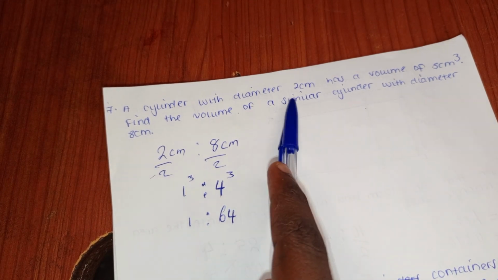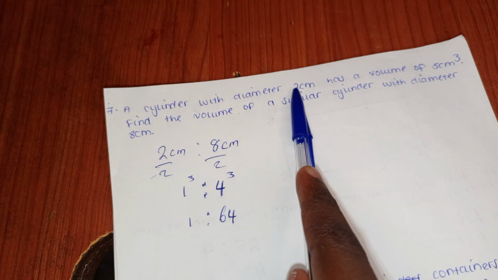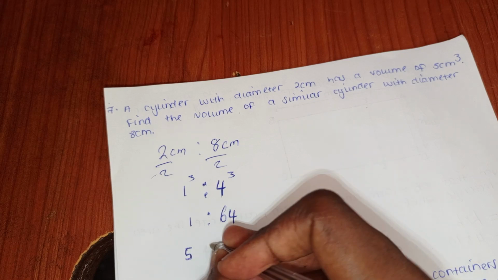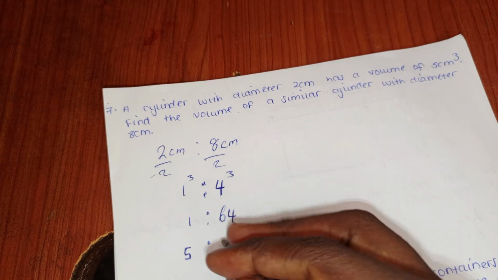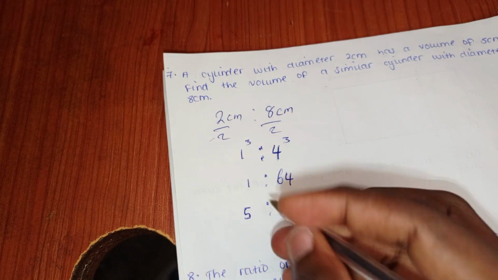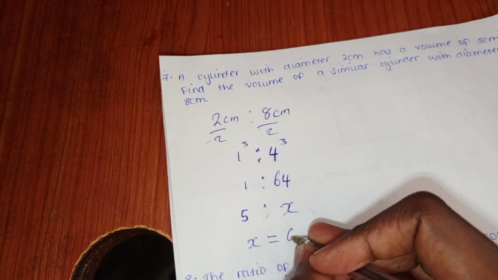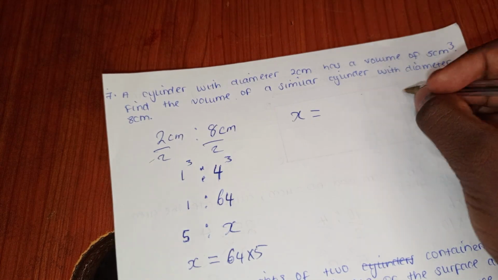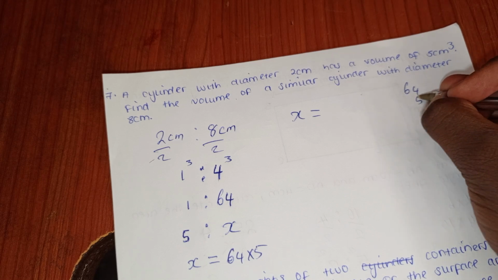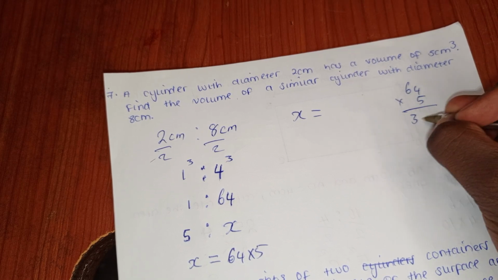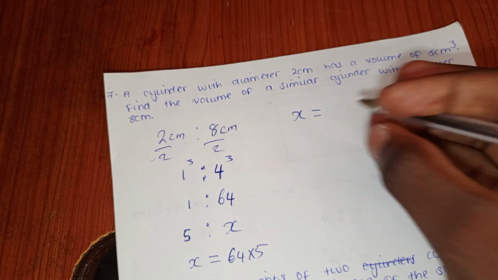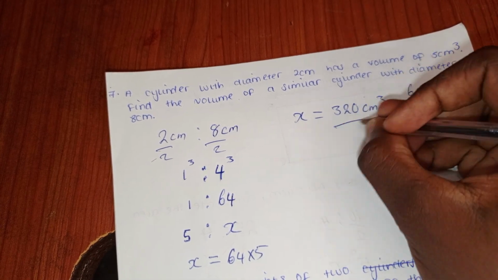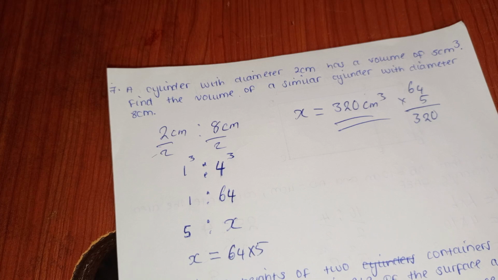Now, since they told us that a cylinder with diameter 2 centimeters has a volume of 5, the 5 comes here. Then we don't know the one for the 8, so it's equal to x. So x is equal to 64 times 5, which gives us 320. So our x is 320 cubic centimeters. That's the volume of the similar cylinder.